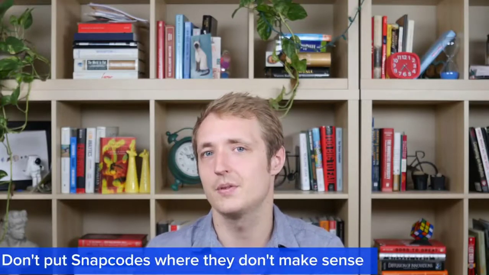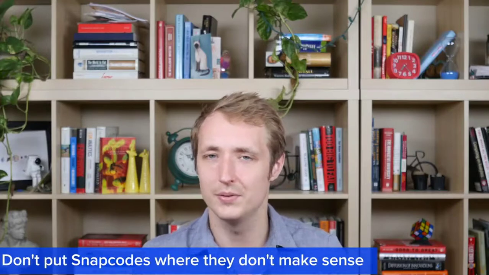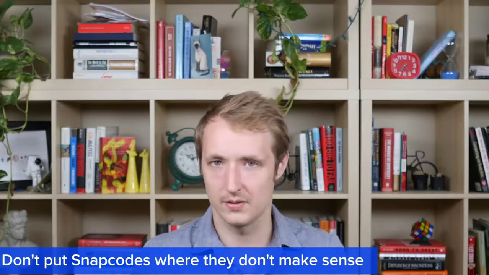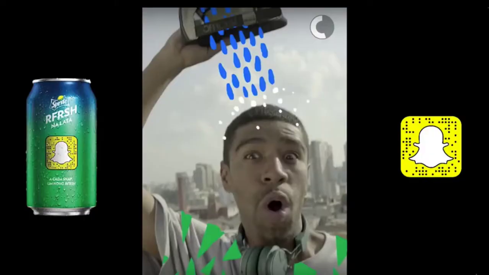Just don't put Snapcodes on places that don't make sense, like on vehicles or billboards when people really should not be using their phones, specifically when driving. My favorite actually is when people put it on their packaging. So when you buy something, you get the package and then it has the Snapcode. So the idea is like, I'll take a photo of the Snapcode and I'll follow you for promotions in the future.